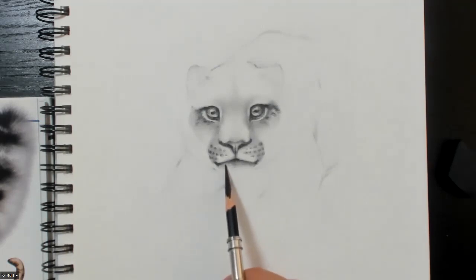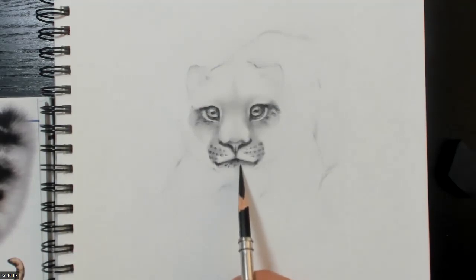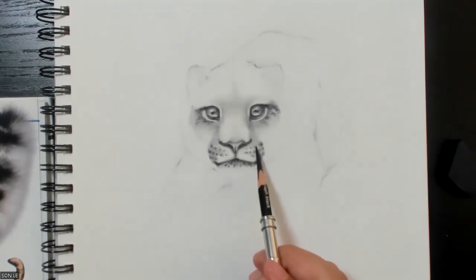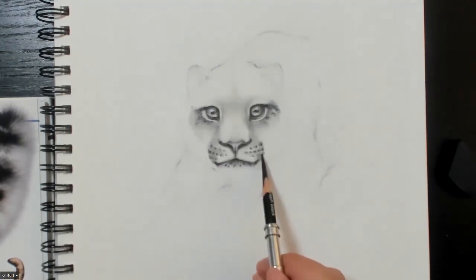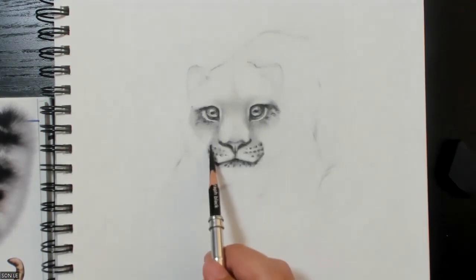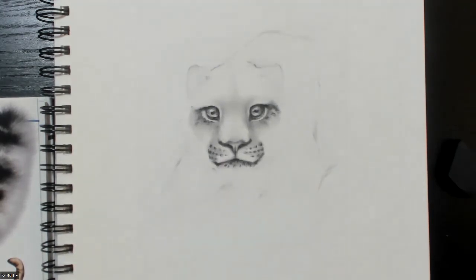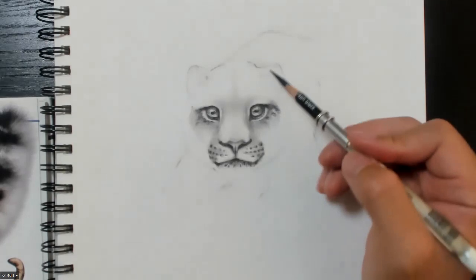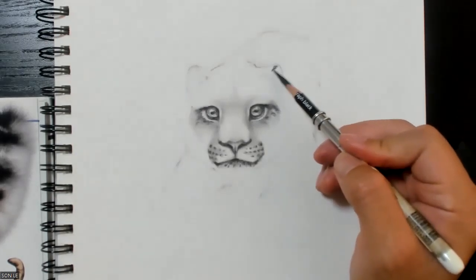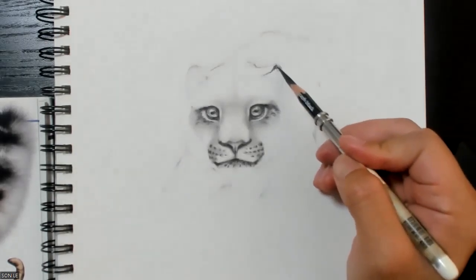I want to add some dots under the lip. We use curved line to shade. But for the dots on the mouth, on the upper mouth, on the upper jaw, we use circular pattern instead. Then use curved lines to shade the border of the ear.